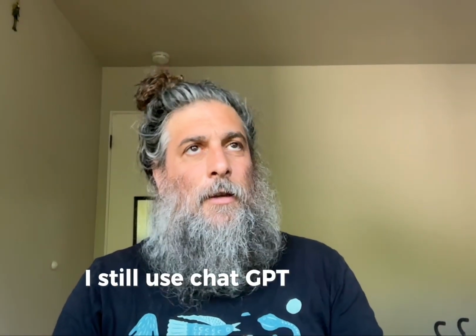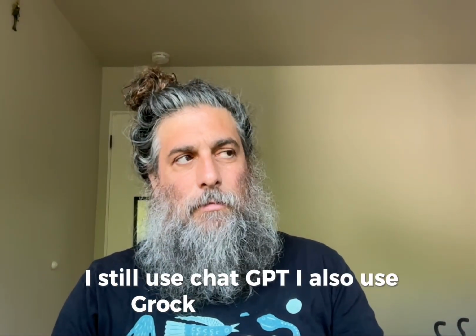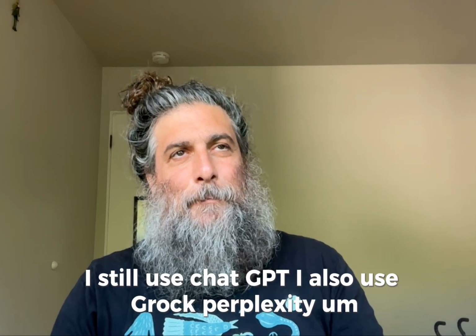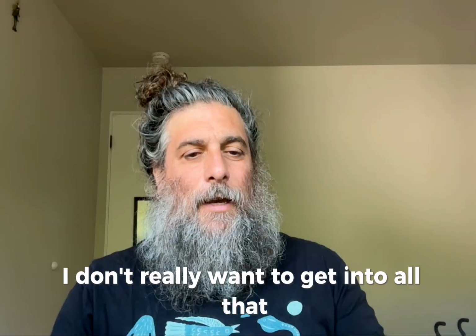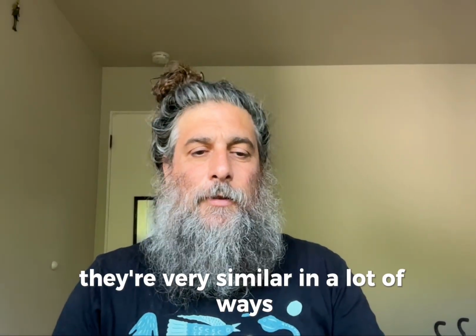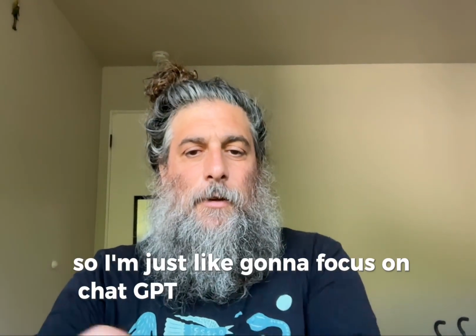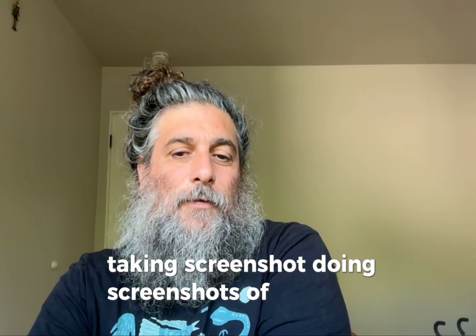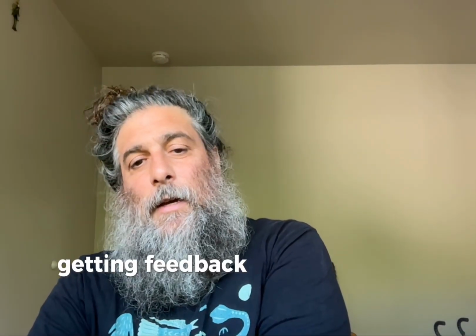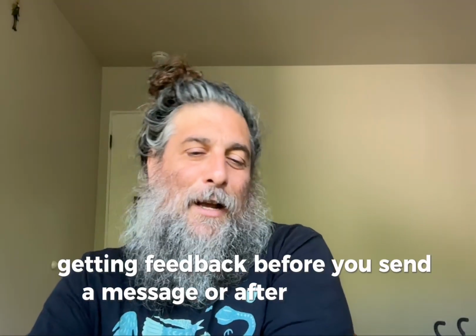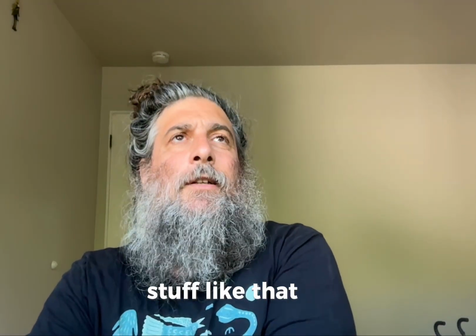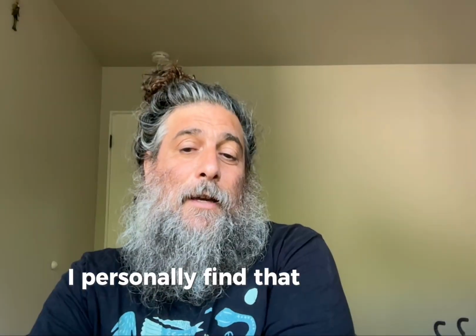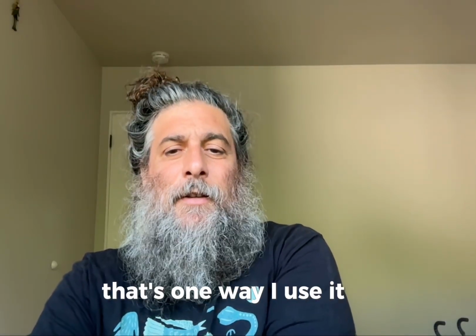I still use ChatGPT. I also use Grok, Perplexity, Claude, but I don't really want to get into all of that. They're very similar in a lot of ways. So I'm just going to focus on ChatGPT right now to keep it simple. But yeah, doing screenshots of your text messages, getting feedback before you send a message or after you sent a message, stuff like that. I personally find that beneficial. That's one way I use it.